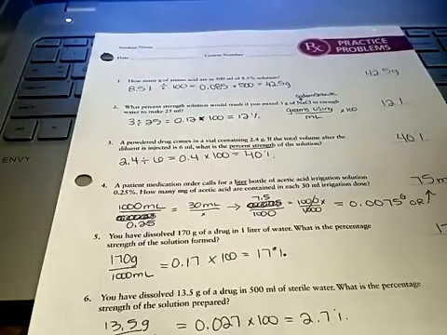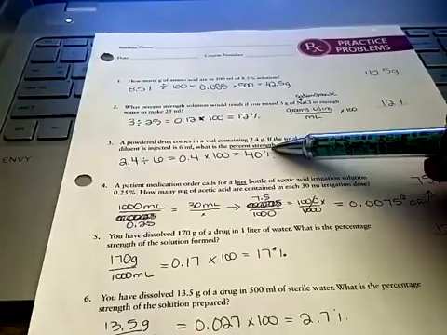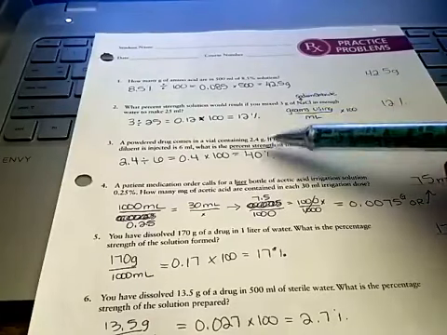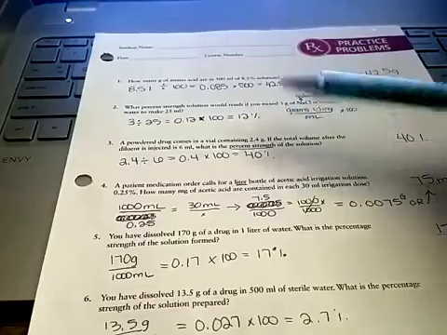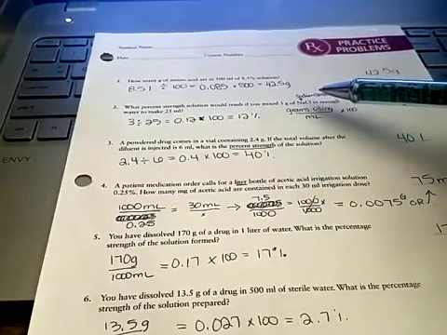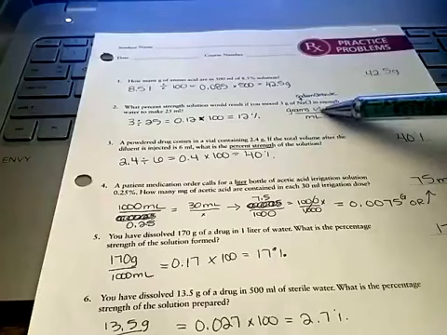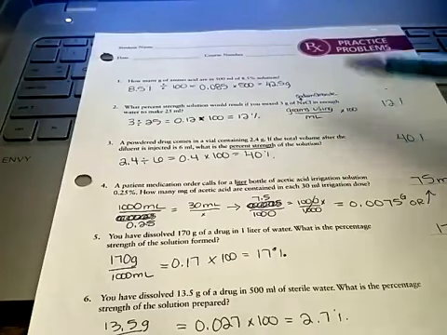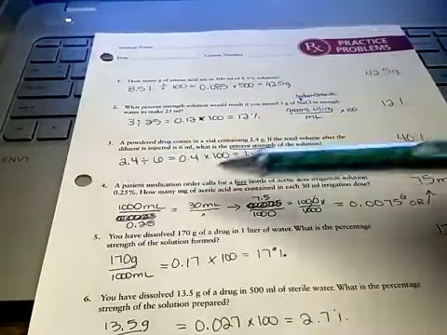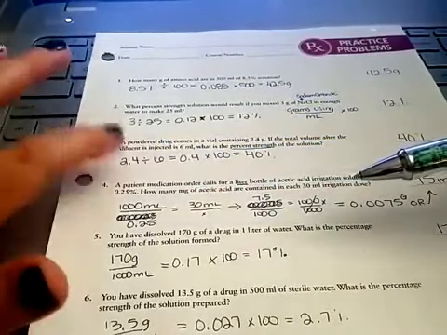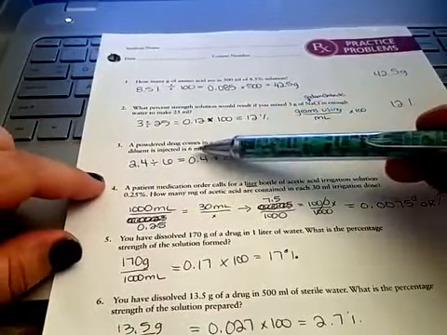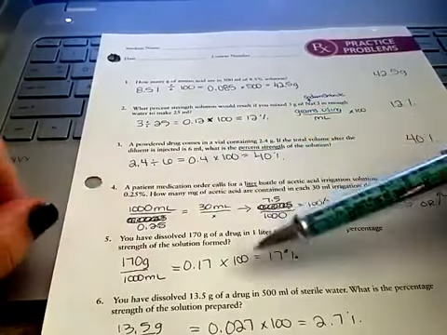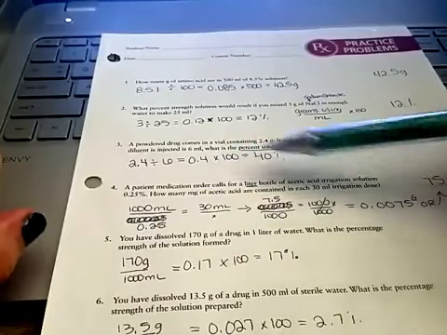All right, let's go on to number 3. A powdered drug comes in a vial containing 2.4 grams. If the total volume after the diluent is injected is 6 ml, what is the percent strength of the solution? Again, whenever you see percent strength, you get the grams that you're using, divide it by your mLs, and then multiply by 100 to get a percentage. So the grams that you're using is 2.4 grams. You divide it by the 6 total mLs in order to get 0.4. The 0.4 times 100 is 40%.